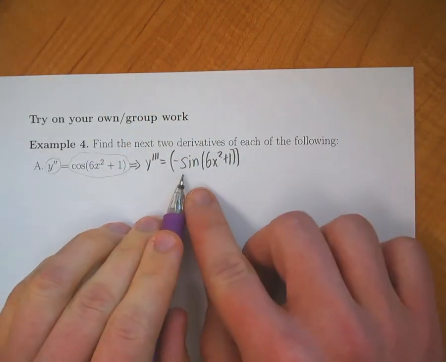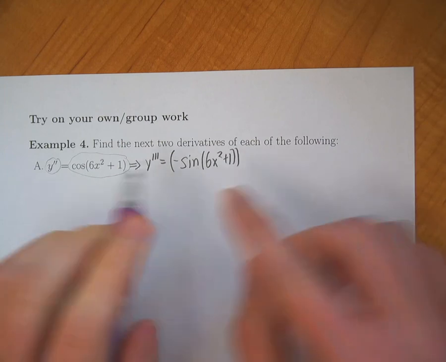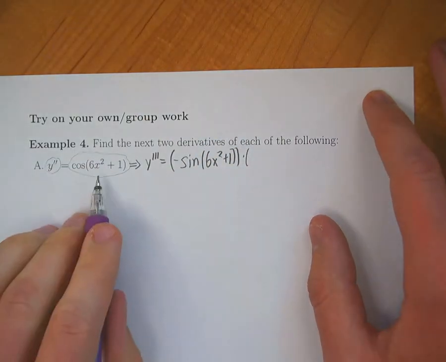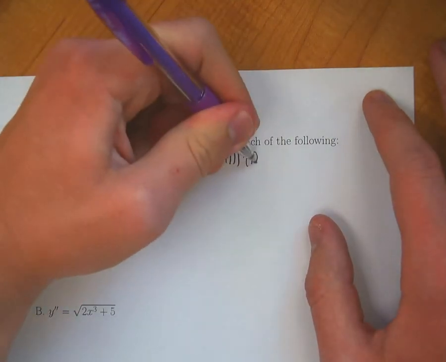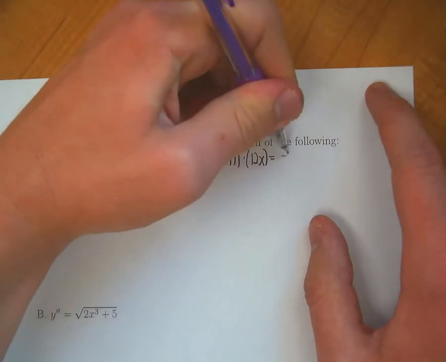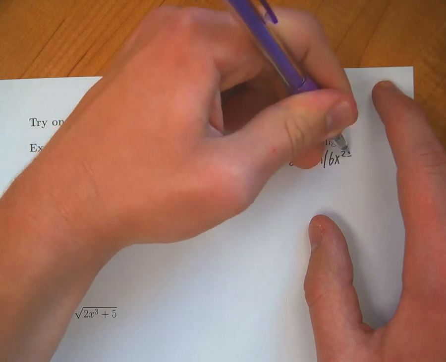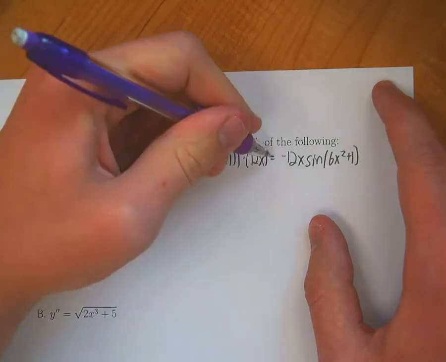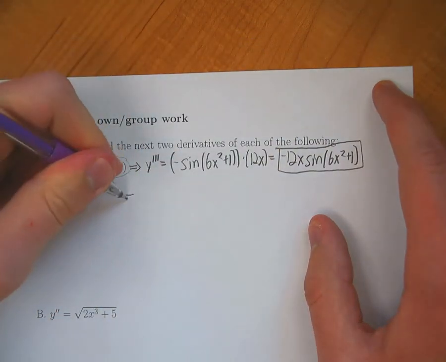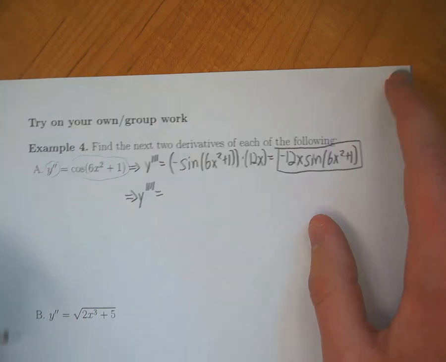Right. So because of chain rule, we have negative sine of 6x squared plus 1. So that would be the derivative of the outer function composed with the inner function. But then you have to multiply that by the derivative of the inner function to get this whole expression. So that's negative 12x times sine of 6x squared plus 1. So that's the third derivative. So then the fourth derivative is then what?